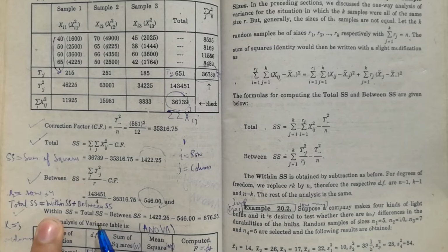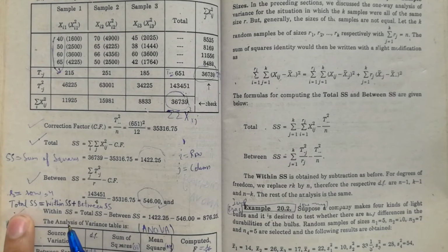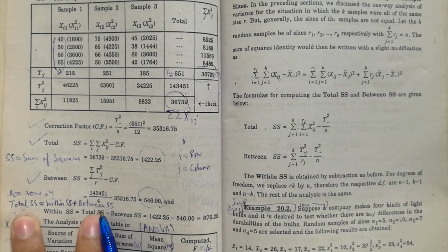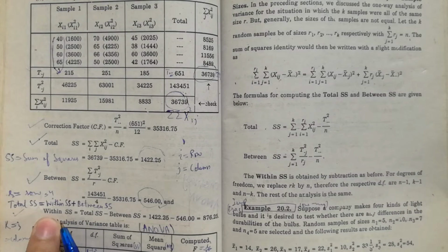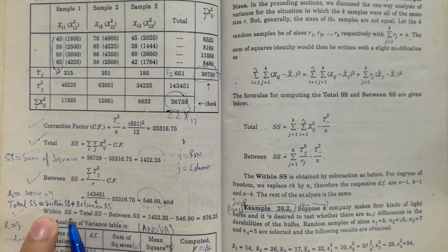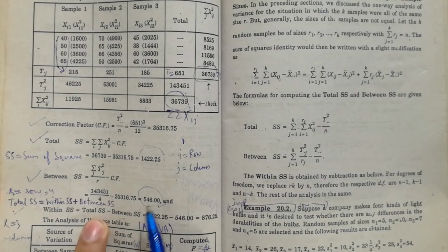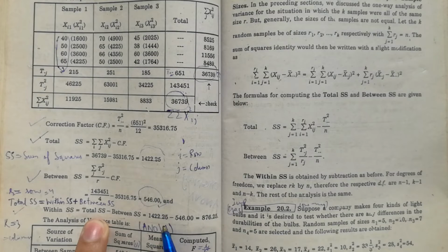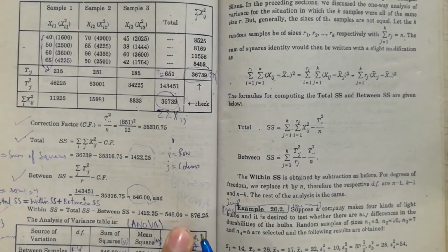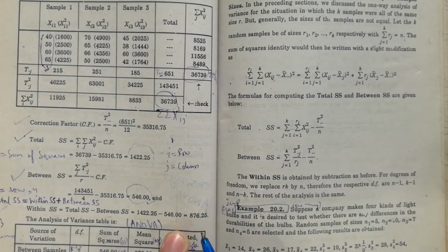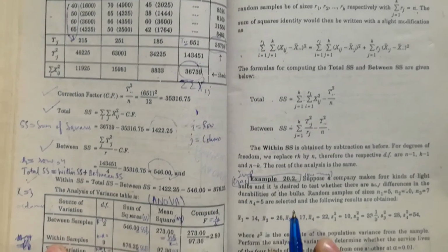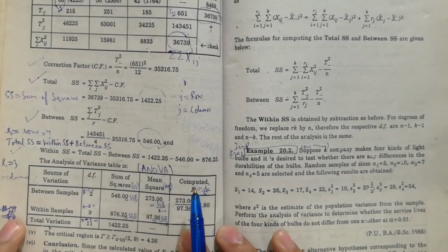And next, as you know, total sum of squares is equal to within sum of square plus between sum of square. We have already calculated total sum of square and between sum of square, but you have to calculate within sum of square, which will be equal to total sum of square minus between sum of square. Clear? Total sum of square 1422.25 minus 546.00, by subtracting we will get 876.25.